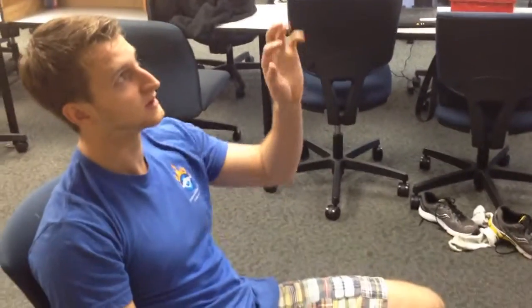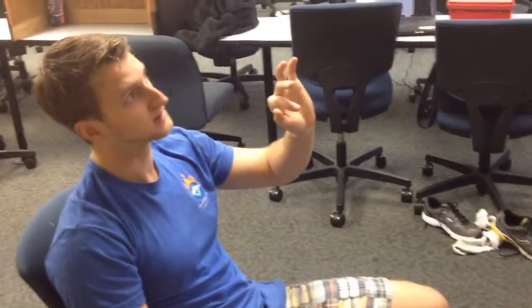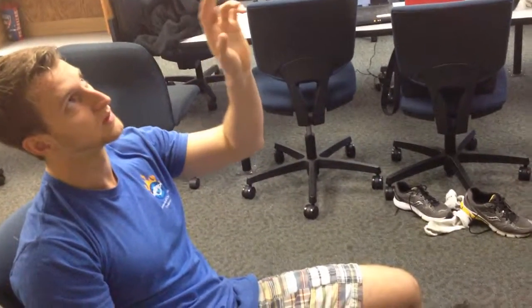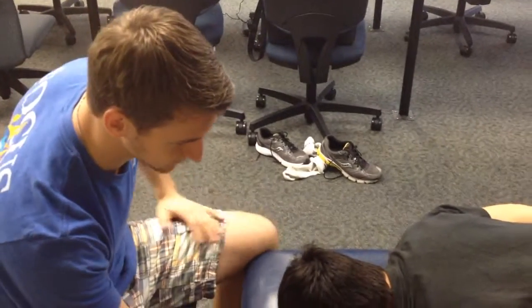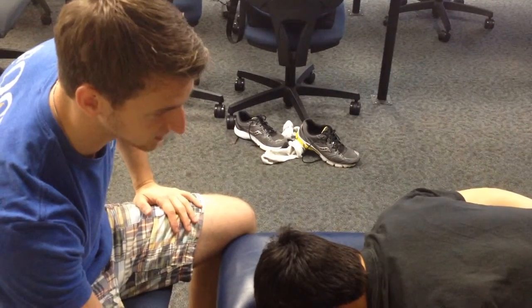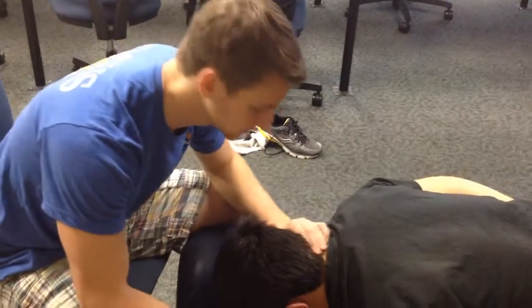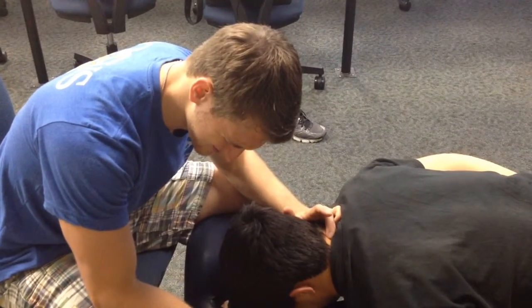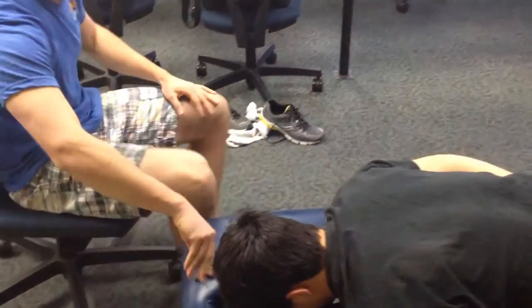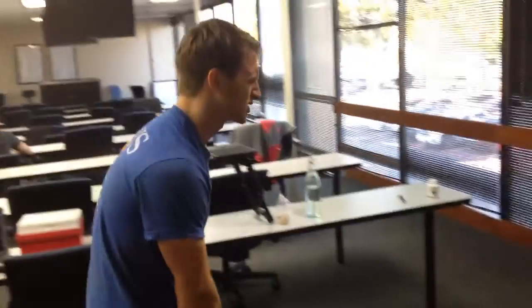Okay, so 4 is more tender, and 4 is going to be the 4th cervical, so we're going to go to the 4th cervical. Palpate that spinous process, and is that tender? No. Okay, and then we're going to go to the lumbar, and it's going to be the 2nd lumbar.